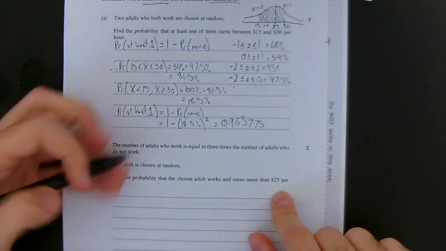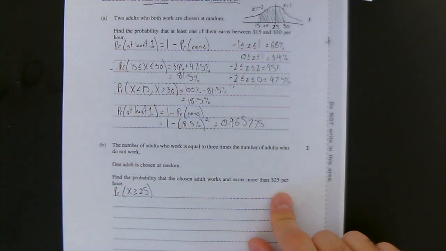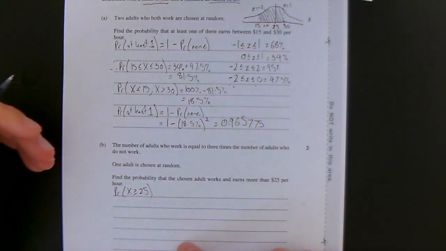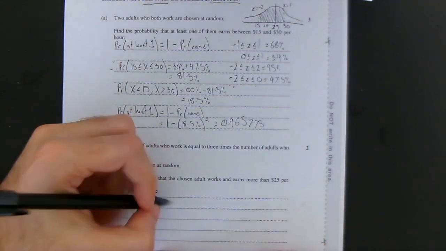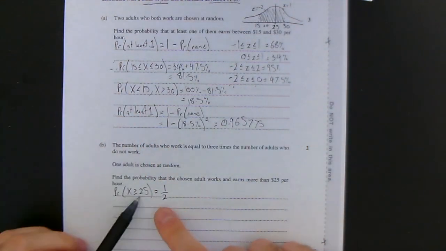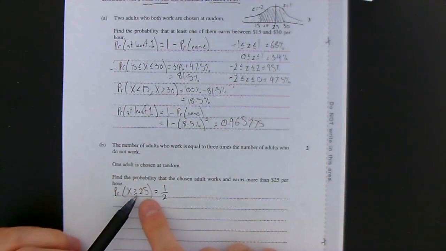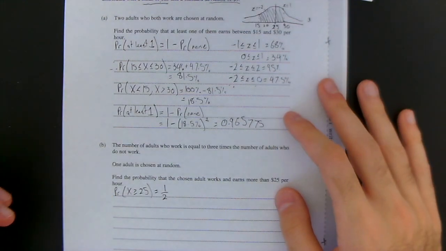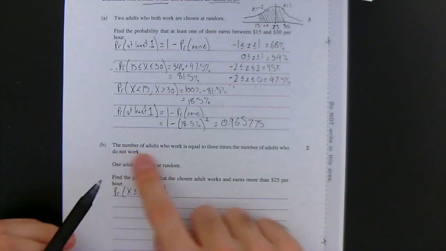So the probability that someone is going to be earning more than $25 per hour should be pretty simple, because that's going to follow your normal distribution, and because 25 is the mean, then it's just equal to half. Going above the mean or below the mean is both sort of like a 50-50 chance, we consider it. So then it's just a matter of what's the probability that the adult works. And so we need to use this information here.